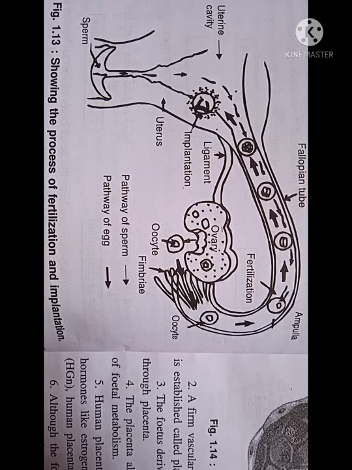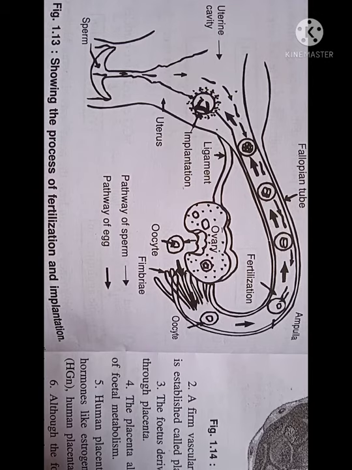The human placenta functions as an endocrine organ, secreting hormones like estrogen, progesterone, human chorionic gonadotropin, human placental lactogen, and relaxin.